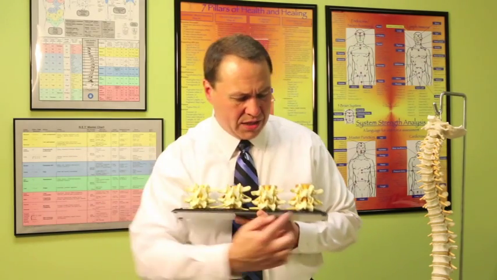Again, this is textbook normal, phase 1, phase 2, phase 3. On the fronts, that's how it looked. On the sides, again, you get lipping and spurring. On the very back here, you can see there's plenty of joint space. Then it becomes more narrow. Then you have arthritic changes, and then you have more arthritic changes.